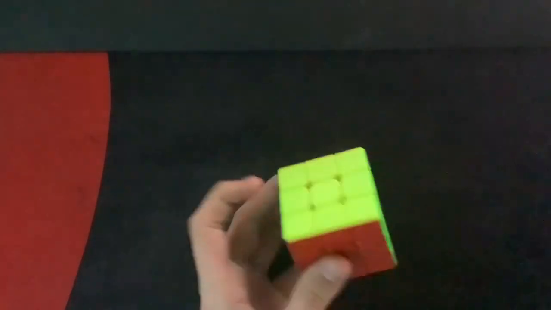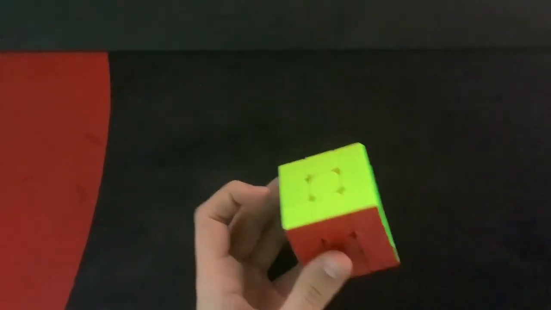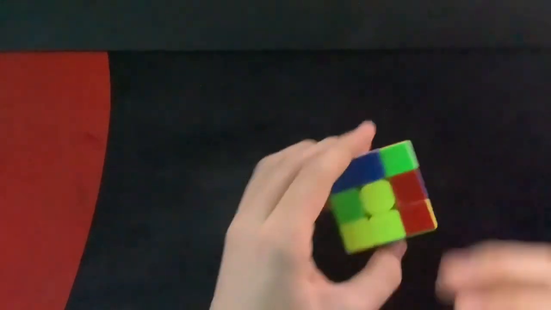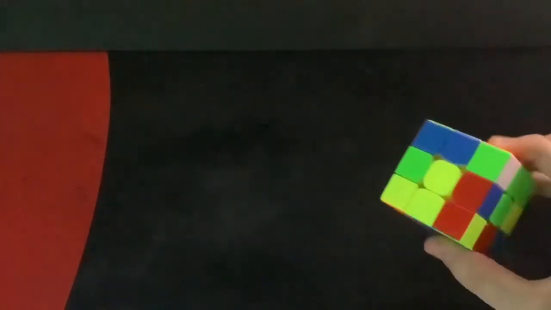I'm going to switch to the Tengyun because my GTS is not feeling good right now. Okay, scramble number 4. This is something called a 2E, 2E prime I saw recently.